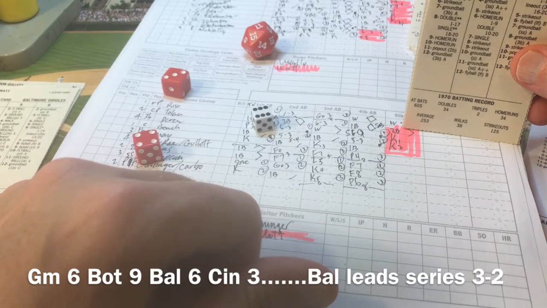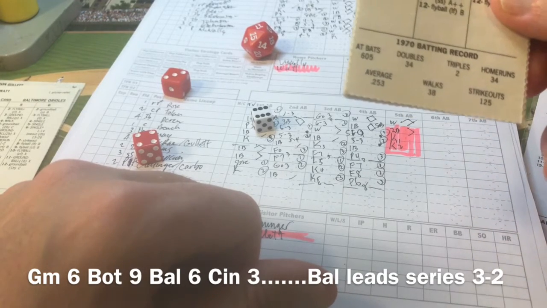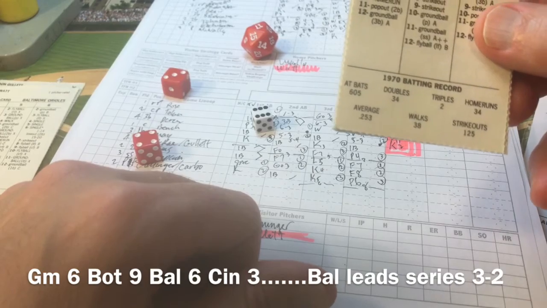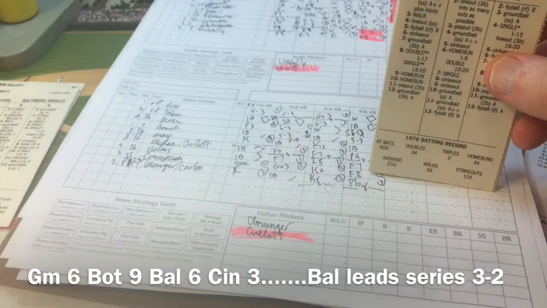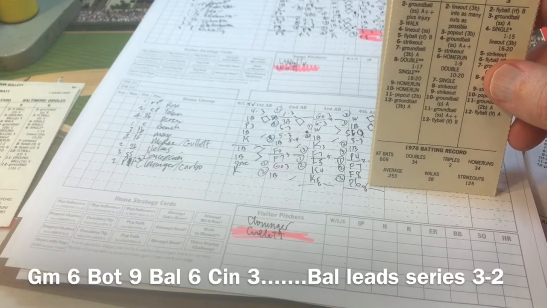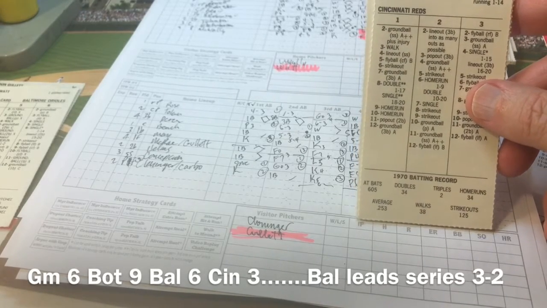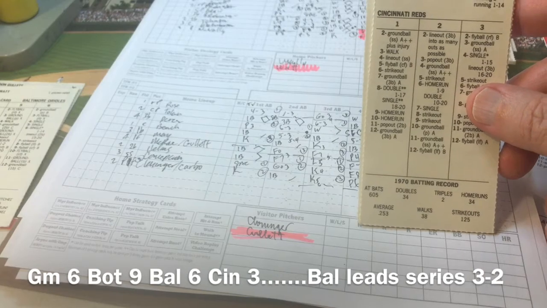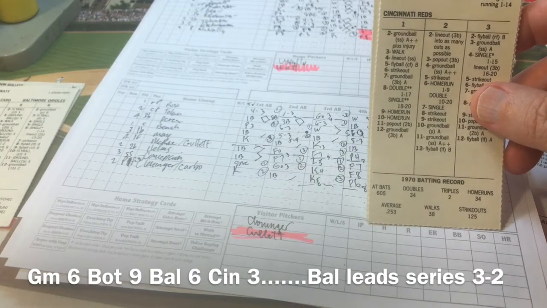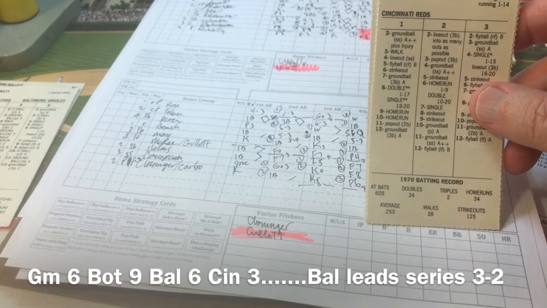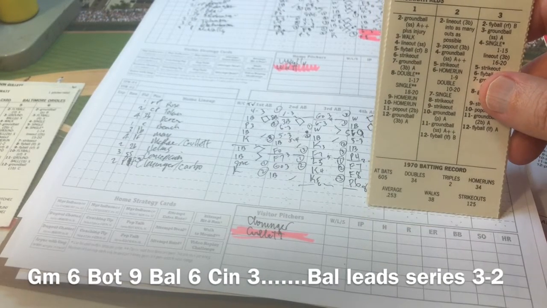The tying run is standing at second base in Bobby Tolan. And it's going to be Lee May. Lee May batted .253, 34 doubles, 2 triples, and 34 home runs. And Eddie Watt looks in for the sign. Lee May steps out of the box, calls time. Okay, so Eddie Watt sets the pitch.